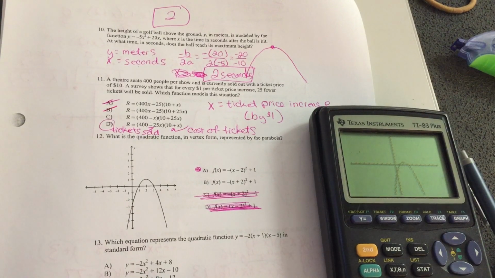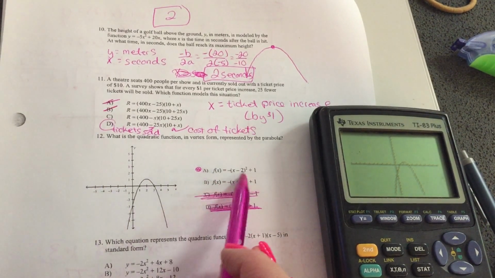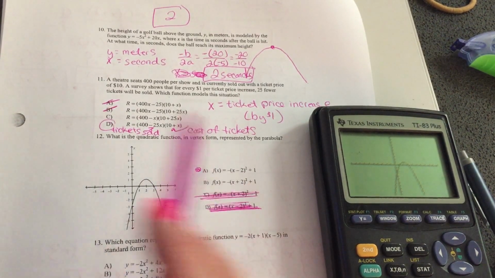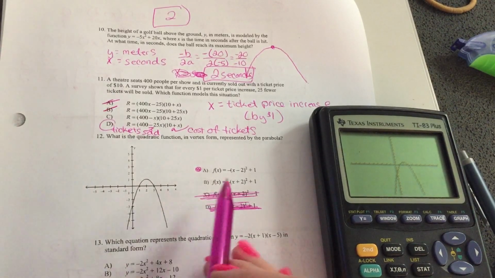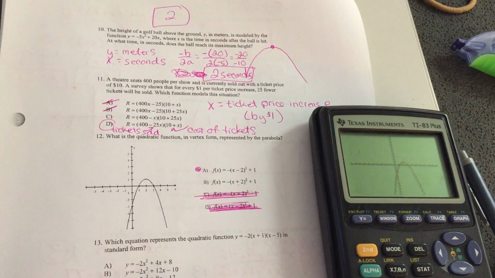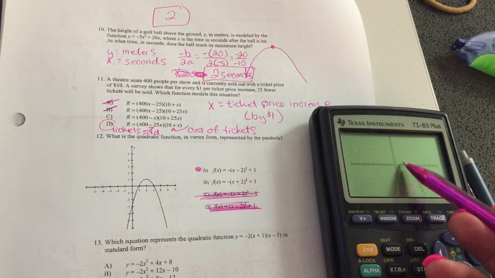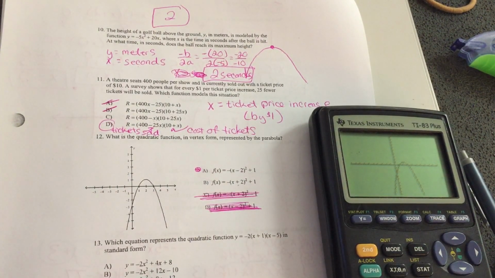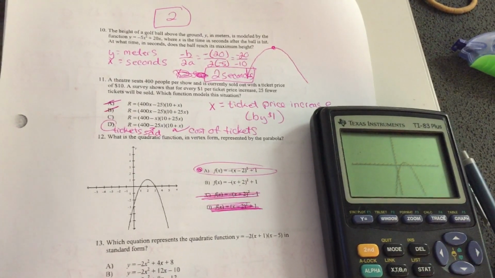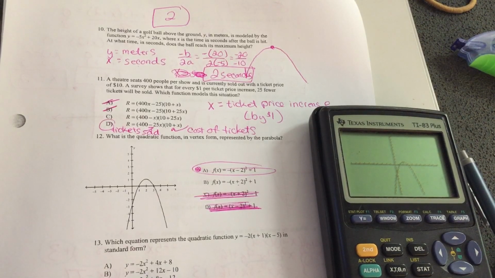Correct? And then inside the parentheses, this shifted to the right 2 times. So what do you think a +2 is going to shift to? Left. To the left. So isn't that parabola going to come over here for the second one? Yes. So isn't A my answer? Yes. Understanding the transformations will help eliminate. If you forget them, you put it in the calculator and you make it match. Okay? You'll be fine.